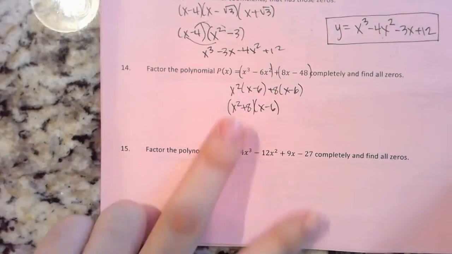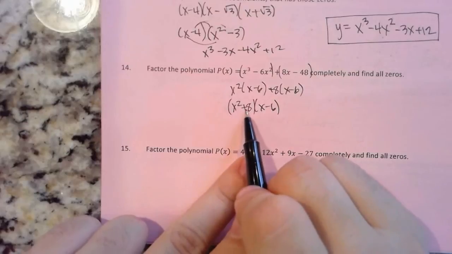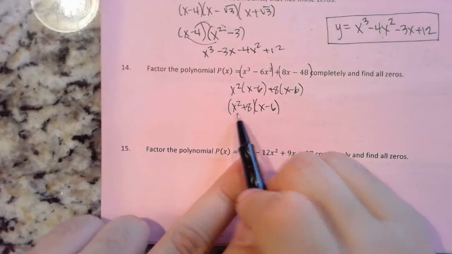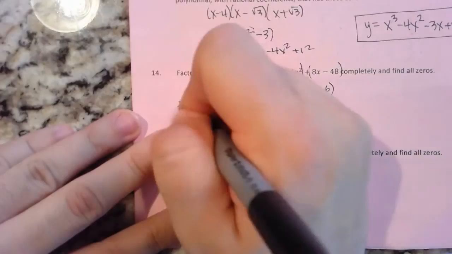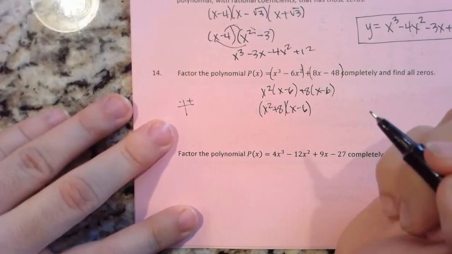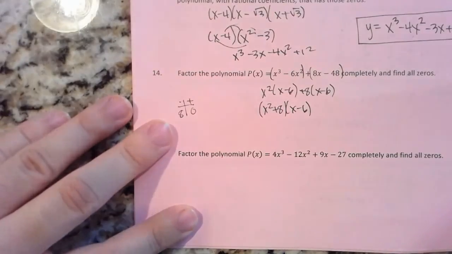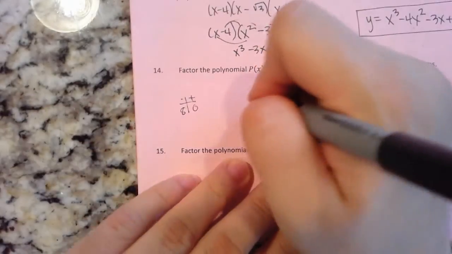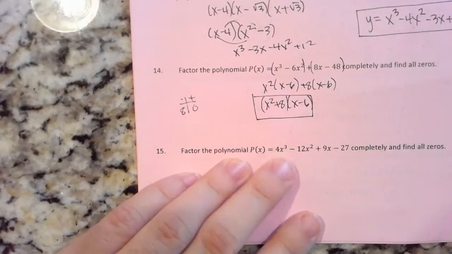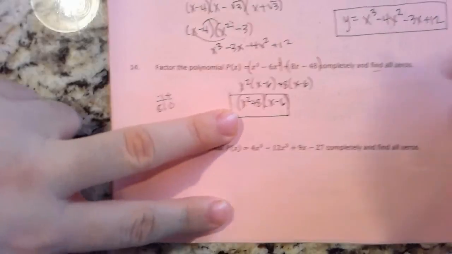Now this cannot be factored further because of the squared and the plus sign. I mean, if you try to factor it, we need to find two numbers that multiply to 8 and add to 0. It's not possible, right? So I can't factor this further, which means this is my first part of the answer. Now to get my second part, find all zeros, set each of those equal to 0.